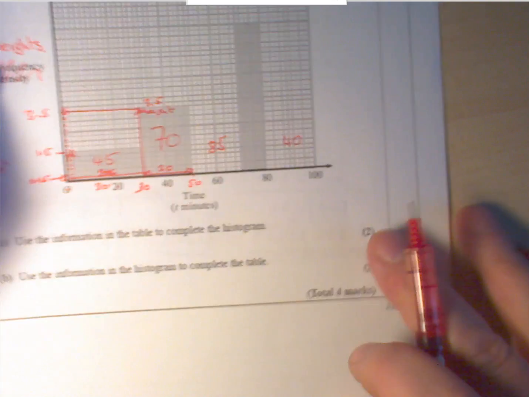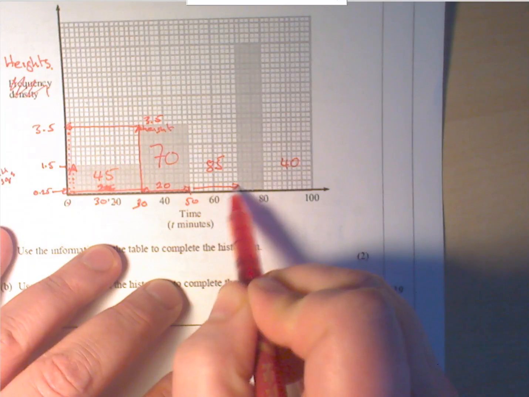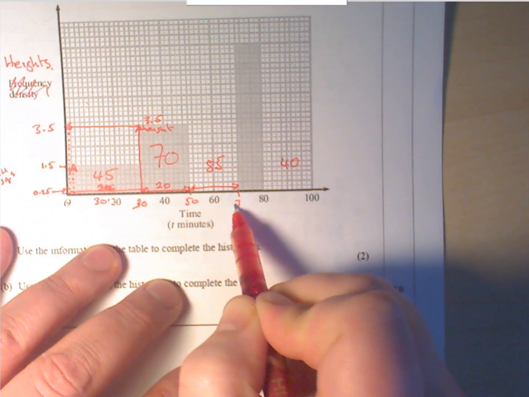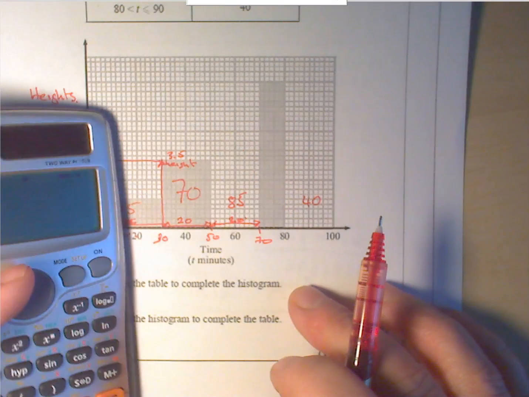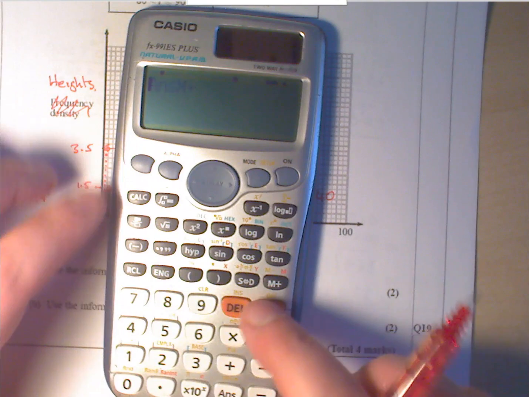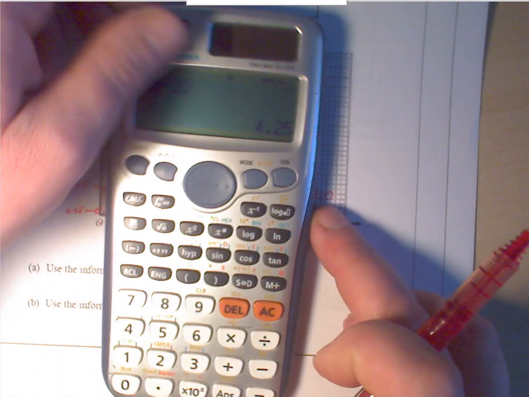Okay, so let's move on to this one. This has got a width of 50 to 70, so that's 20. What multiplies with 20 to give me 85? So 85 divided by 20 is 4.25.